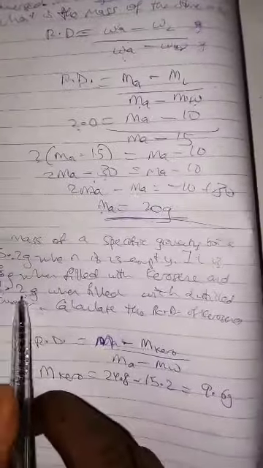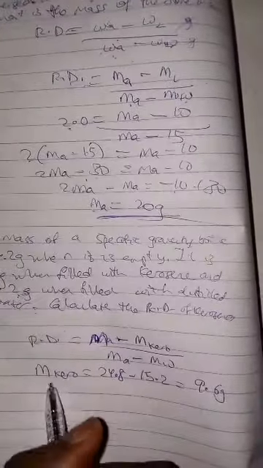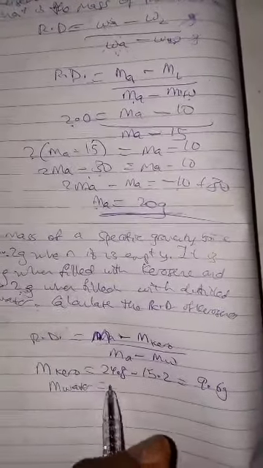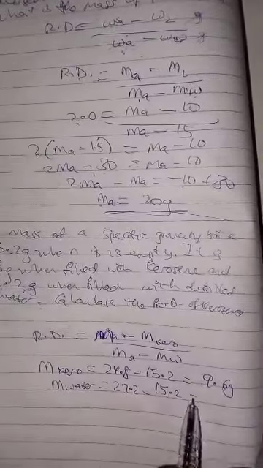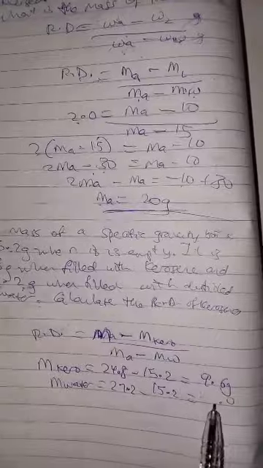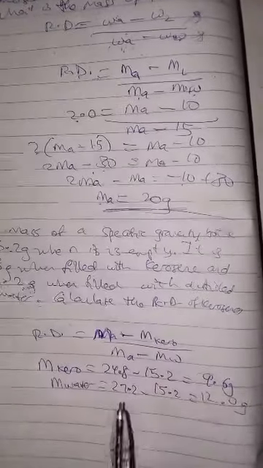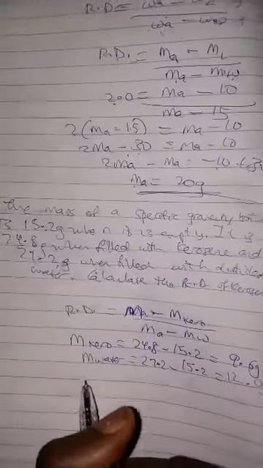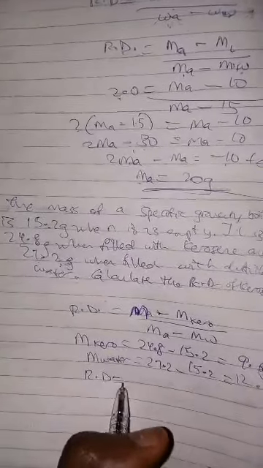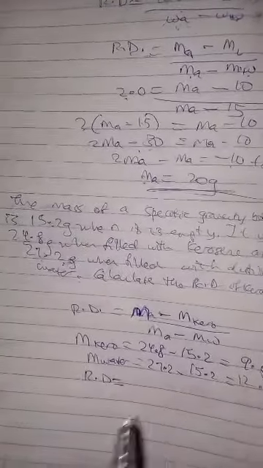Then 27.2 gram when filled with water. So that means the mass of water is 27.2 minus the mass of that container, minus 15.2. That's 12.0 gram. So slot it into your formula now. What's the relative density? They said the relative density is, yes, what's the mass in air?